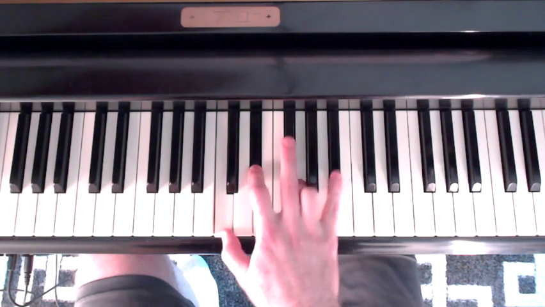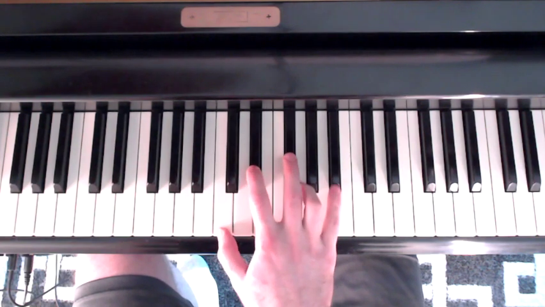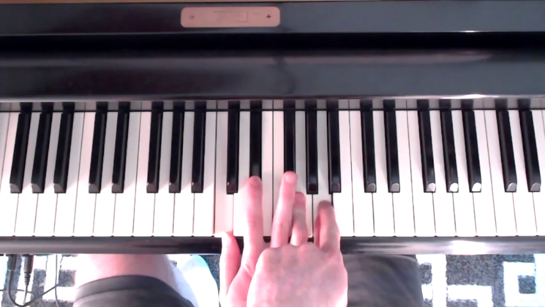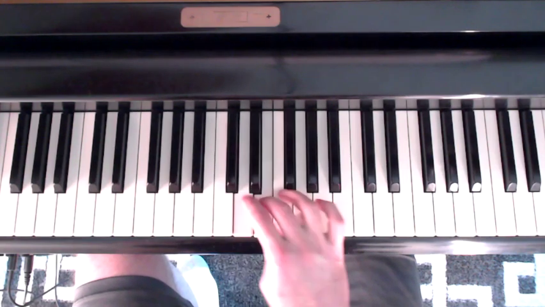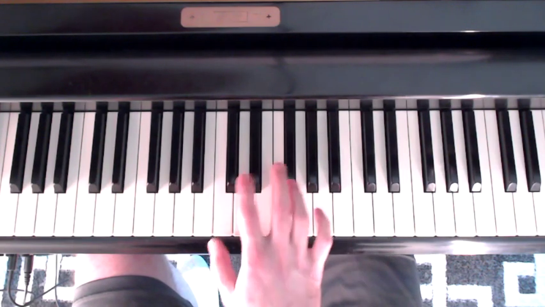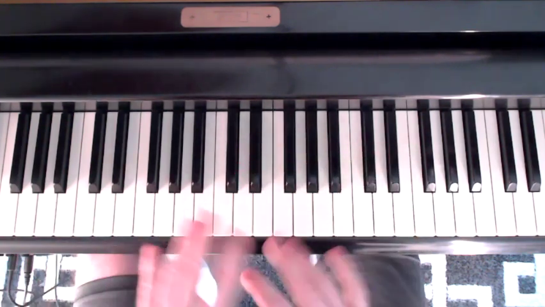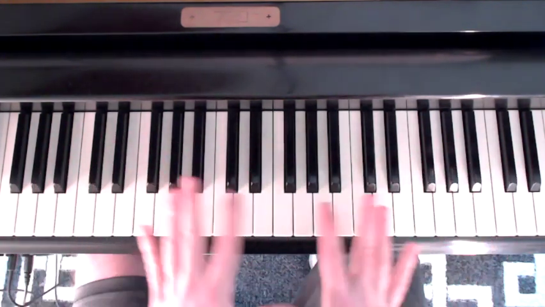Okay, and let's do a diminished seventh. Well, this is where it gets tricky because a minor diminished seventh, the problem is this is also the sixth note of the scale. 1, 2, 3, 4, 5, 6, okay? In the major scale anyway, so you would call this a minor sixth chord. It gets confusing, don't worry about it. We'll just stick in the world of sevenths for now.